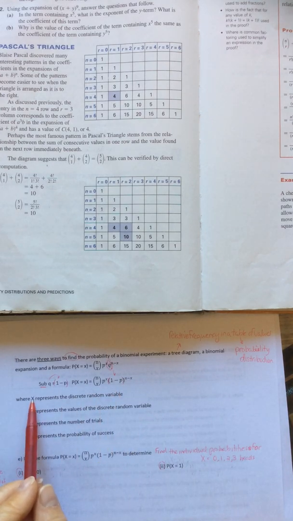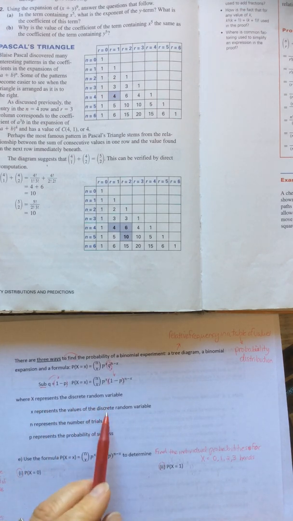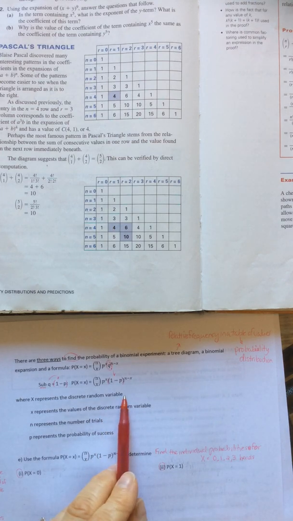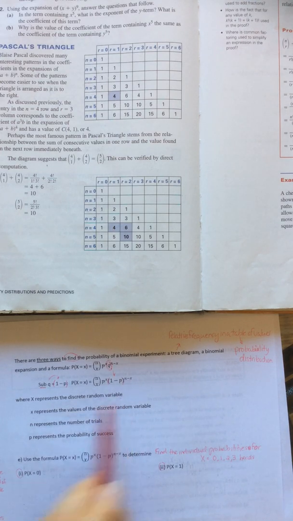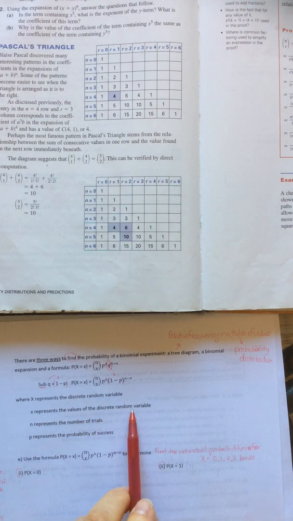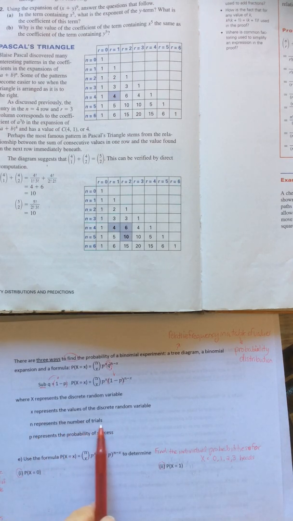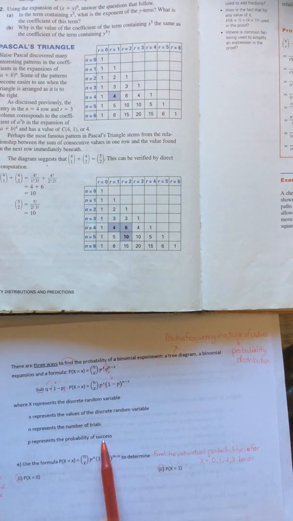So, as I've described in words and on paper, the capital letter X represents a discrete random variable. In this case, it's the number of heads in 3 coin flips, where little x represents the values of the discrete random variable. In our case, it's the values of 0, 1, 2, and 3, because those are the different values of number of heads, where n represents the number of trials in our experiment. In this case, it's 3. And p represents the probability of success. In this case, it's 1/2.